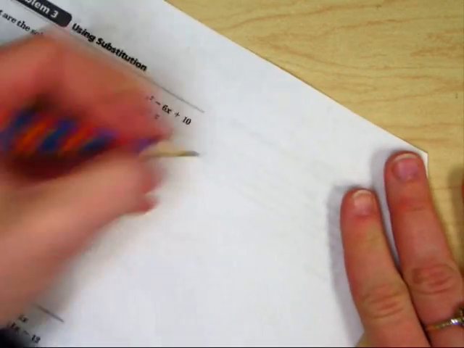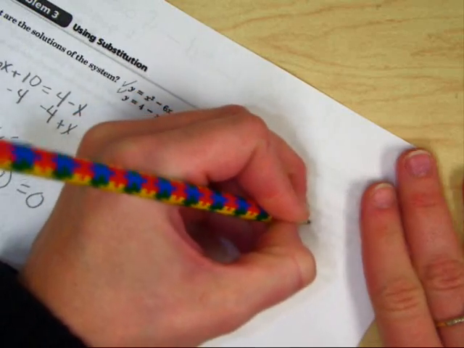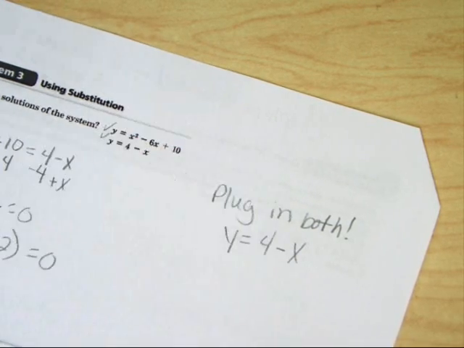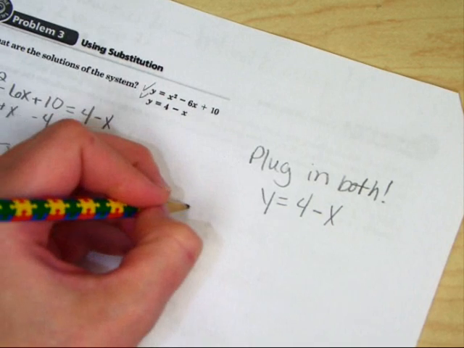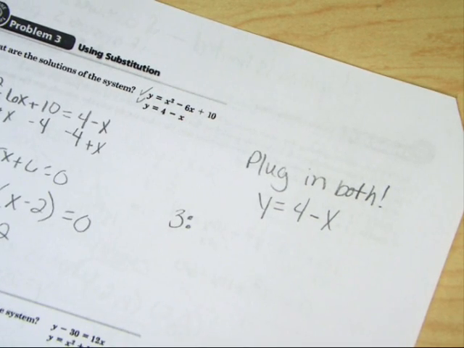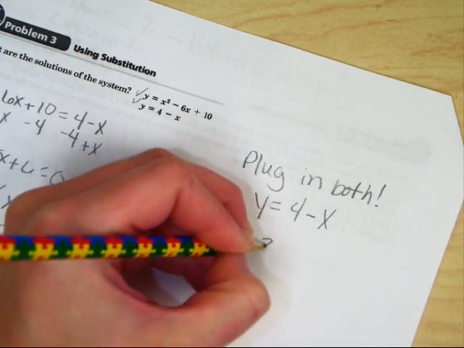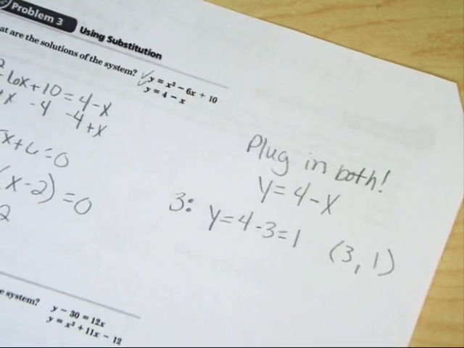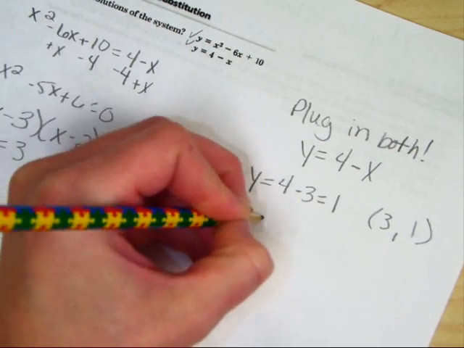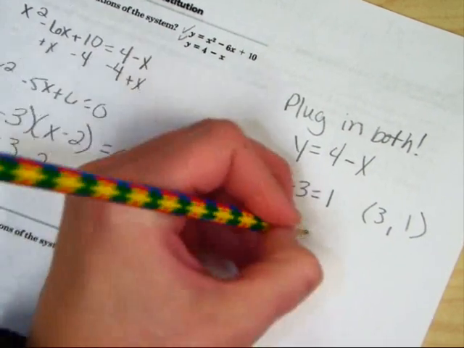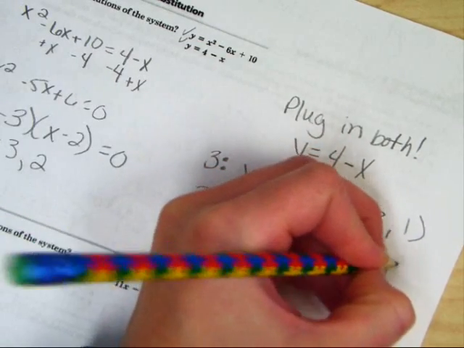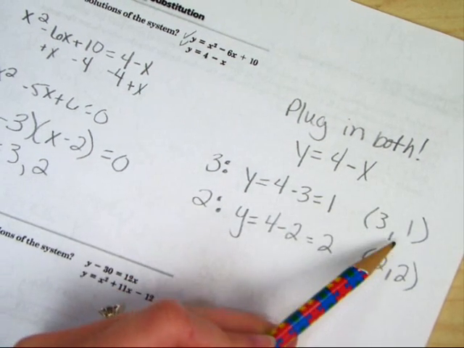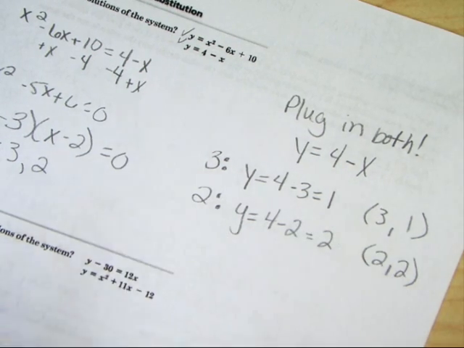That means we're going to have to plug in 2 things. Okay? Let's choose our easier equation, 4 minus x, if you don't mind, and let's plug in 3 to begin with. I'm going to write 3 colon, that way you know that that's what I'm plugging in first. So y equals 4 minus 3 equals 1. Therefore, my point is (3, 1). Let's plug in 2 now. y equals 4 minus 2, which equals 2. Therefore, my point is (2, 2). That means in both of these equations, if you plug in a 3, you get out a 1. And if you plug in a 2, you get out a 2.